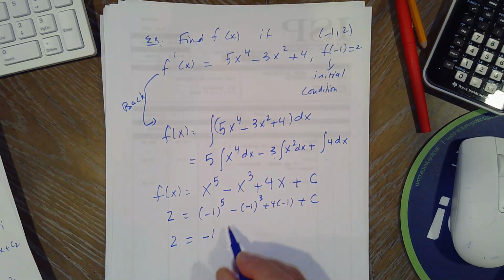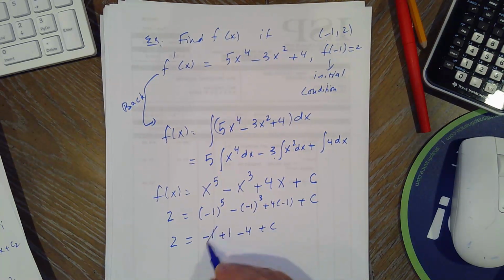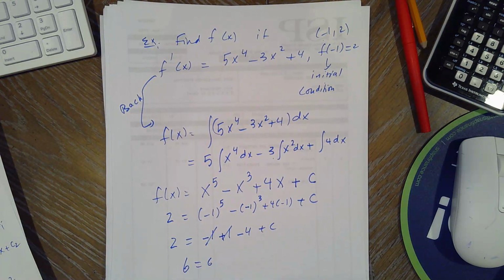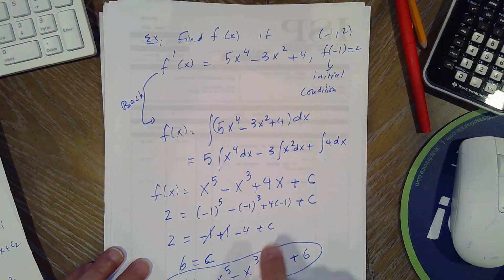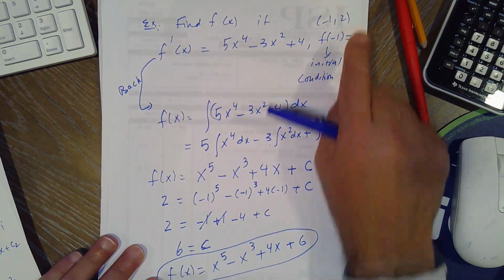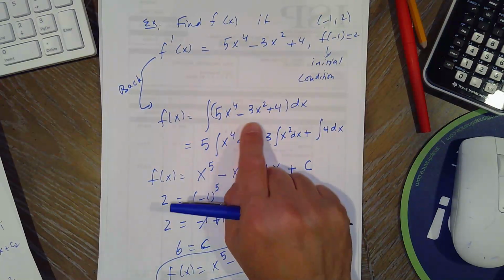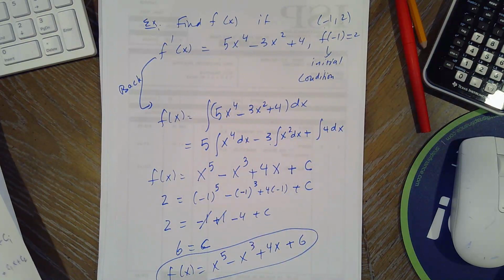So -1, that's negative times negative is 1, minus 4 plus c. So c is 6. And the function that you're looking for is x to the 5 minus x cubed plus 4x plus 6. This function passes through the point -1, 2 and has a derivative of 5x to the 4 minus 3x squared plus 4.